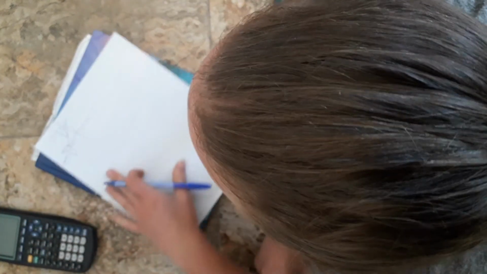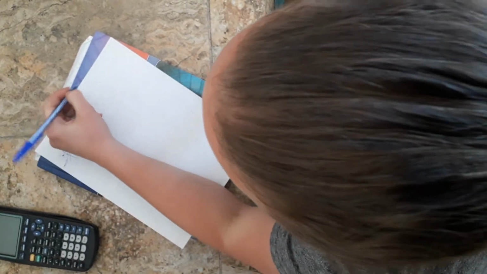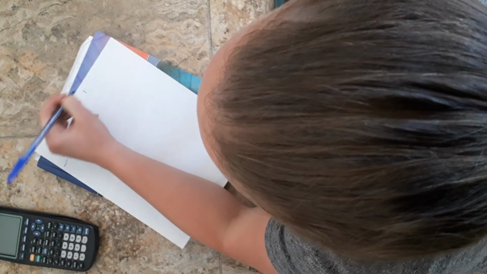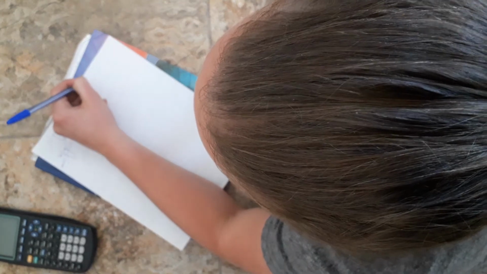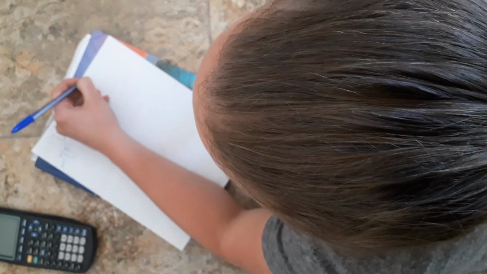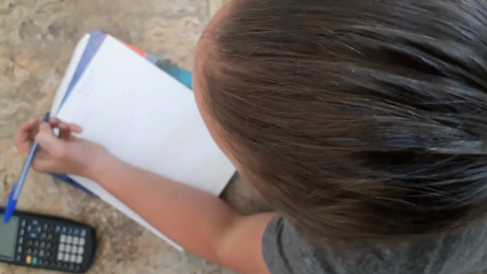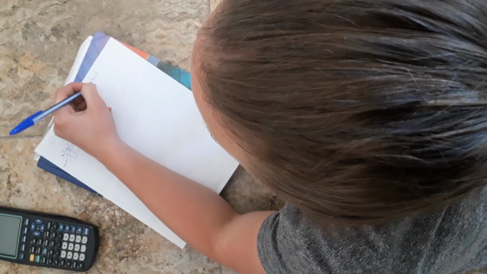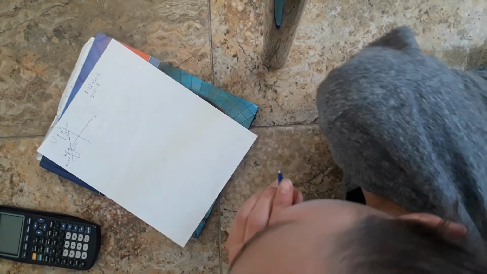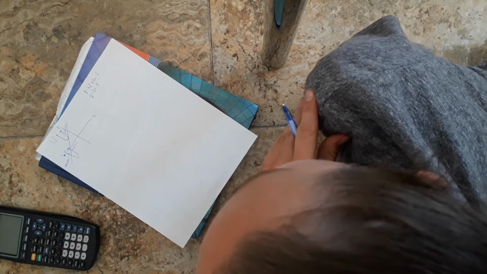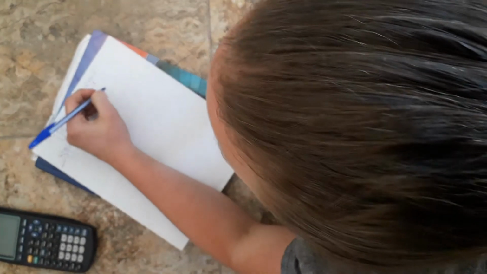Now let's do an example of a parabola and a line to see what happens. We have an equation. Let's say y equals 3x squared plus 5x minus 2. And we have a line, y equals 2x minus 8. Okay, so to start out with, we would want to get a visual on what that would look like.